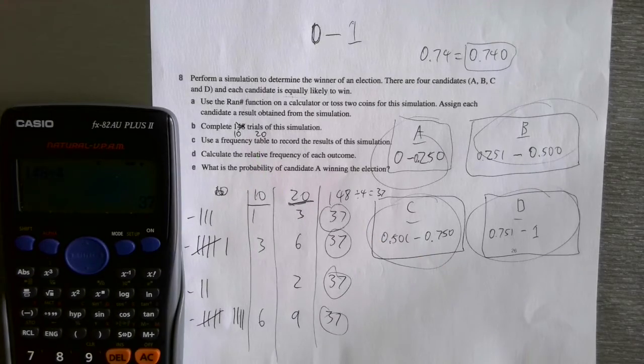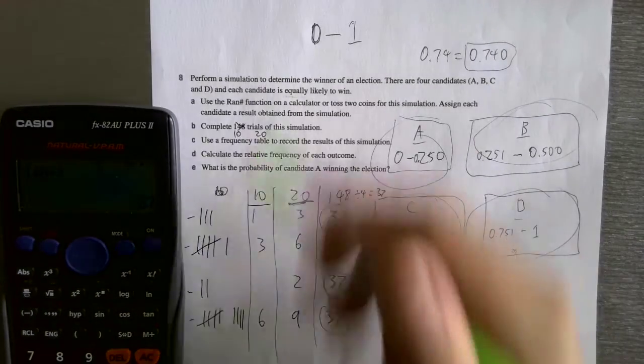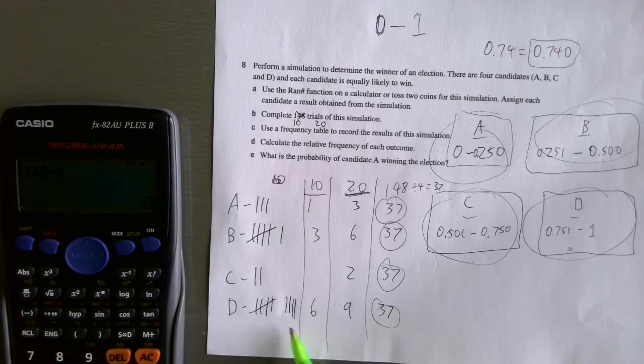If you actually went yourself and did this trial 148 times, even if I kept going, you'd probably go, oh, okay, like D was quite common, right? But yeah, that's the kind of example we're thinking about when we deal with probabilities here, all right?